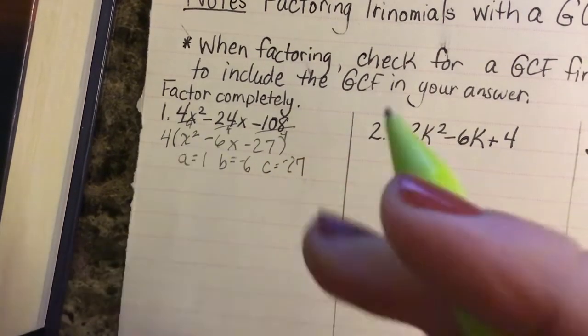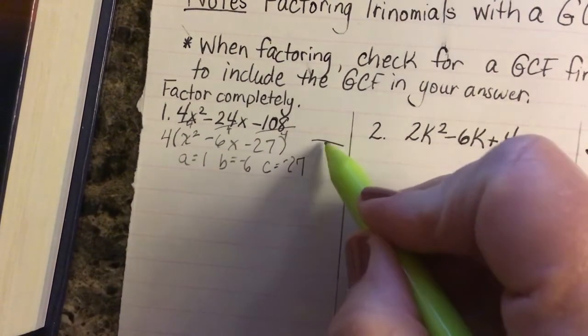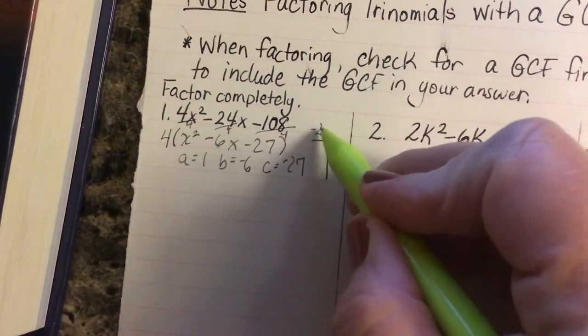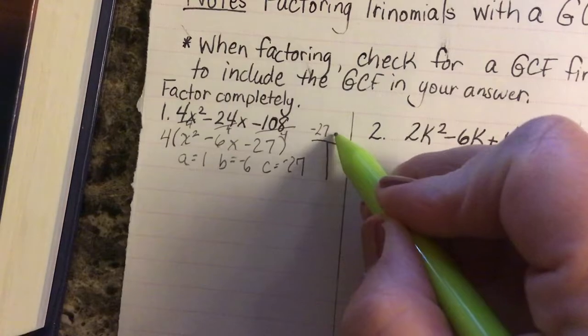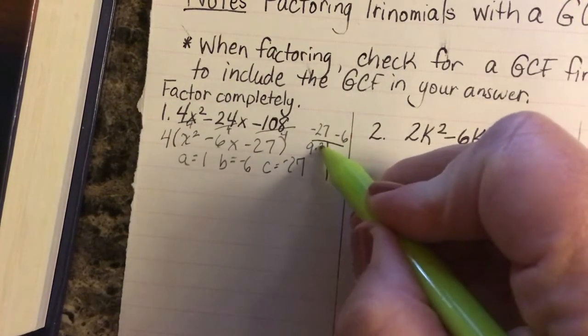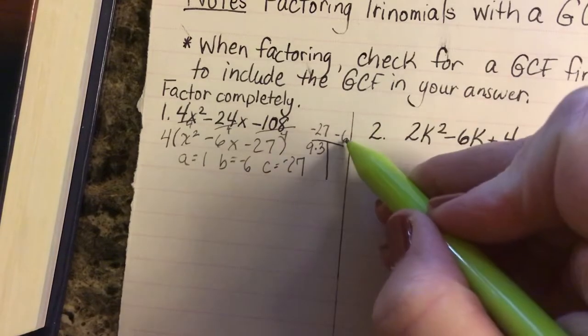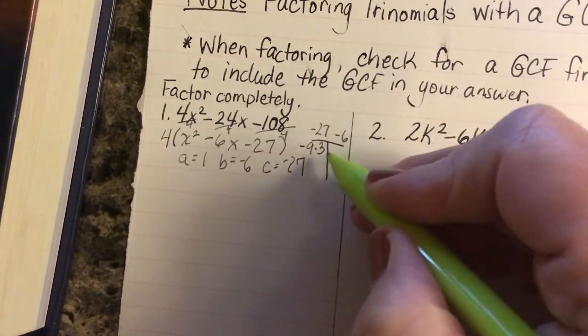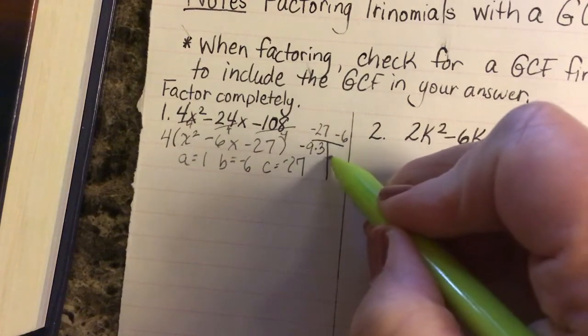Since a is 1, I'm going to make a chart, a times c, sum of b. I can see right away that's going to be 9 times 3. I need it to be negative 6 and negative 27, so that would be negative 9 times 3. Negative 9 plus 3 is negative 6.